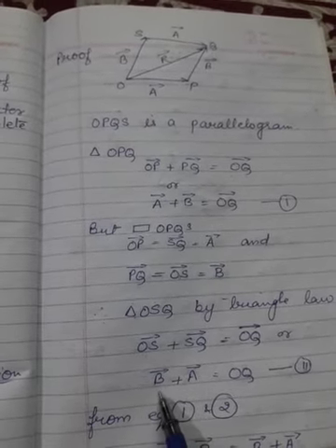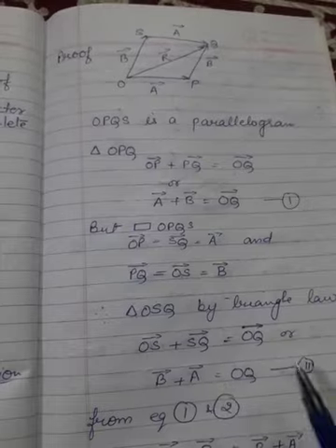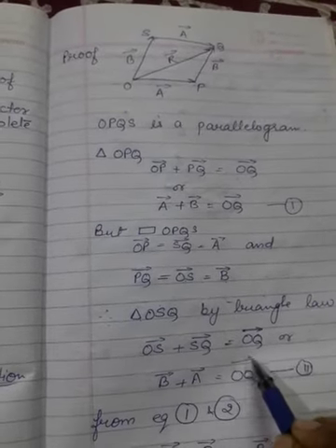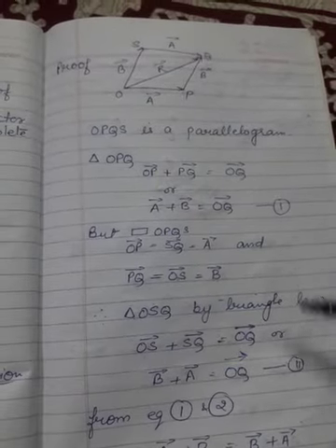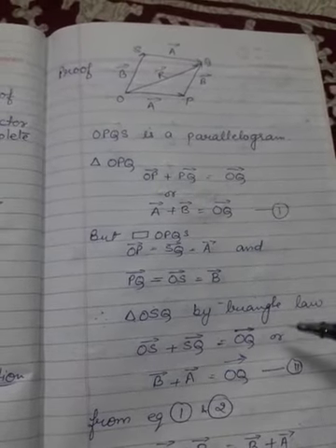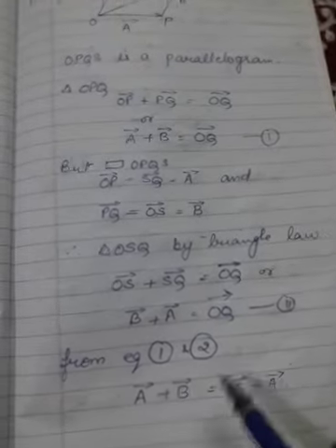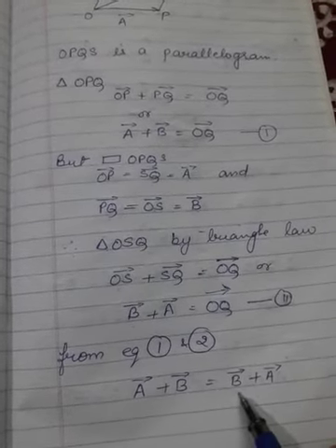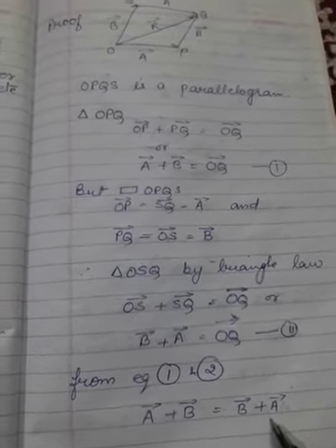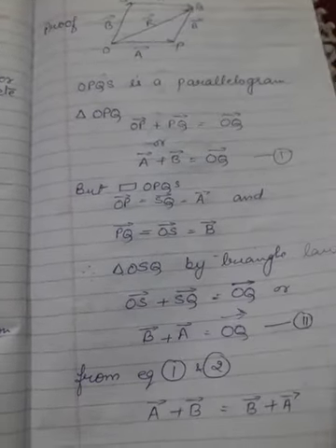That means vector B plus vector A is equal to vector OQ. Comparing equation 1 and equation 2, you get vector A plus vector B is equal to vector B plus vector A. So this proves the commutative law.